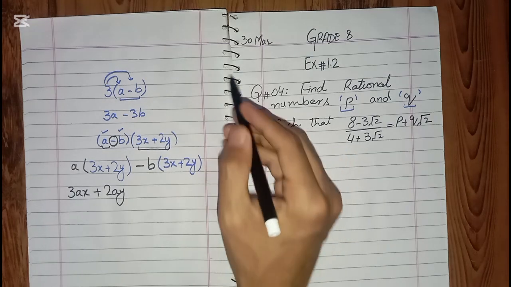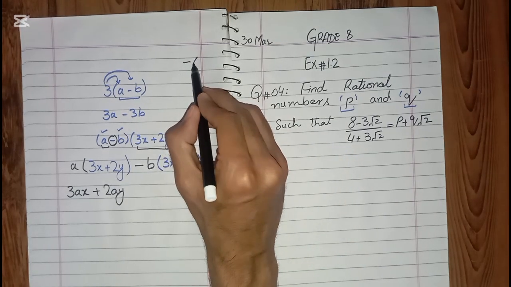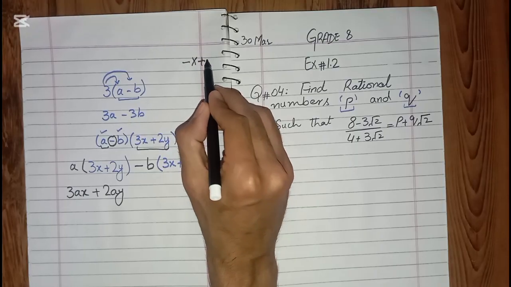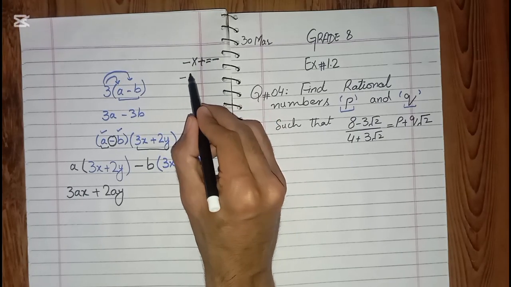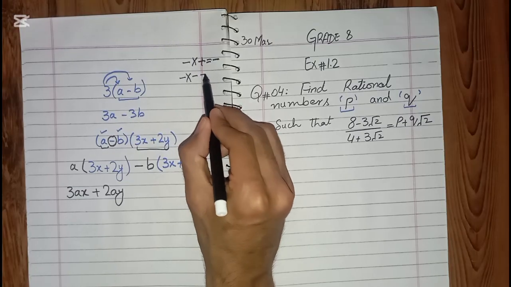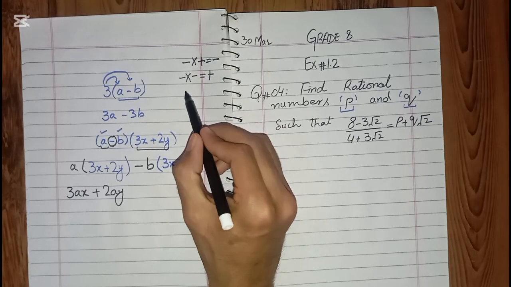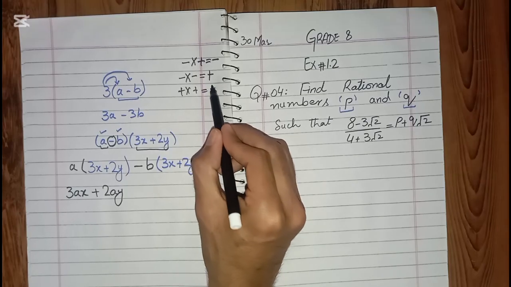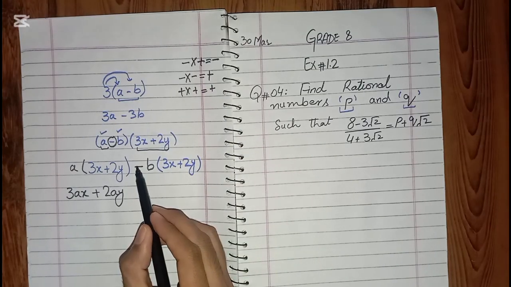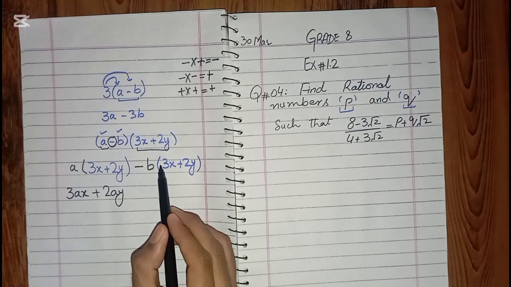In the last class we learned that if minus multiplies with plus, you get minus. If you multiply minus with minus, you get positive, and if you multiply plus with plus, you get positive. I also said that if there is no sign, then the sign is positive.